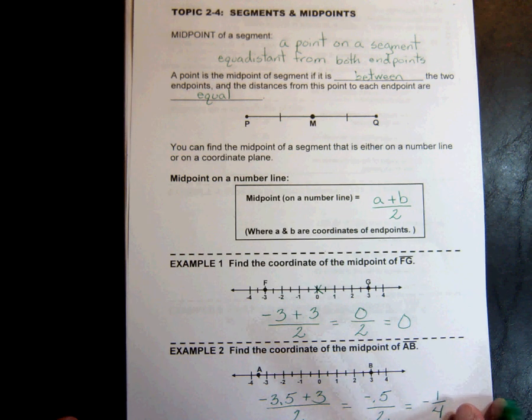Example 3. If the coordinate of the midpoint of a segment AB on a number line is 3 and A is at -2, find the coordinate of B. Well, be careful here because you already know the midpoint. They've told you that the midpoint on the line is 3.